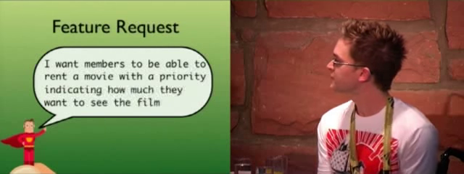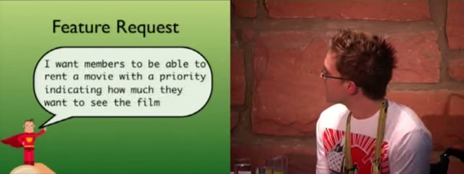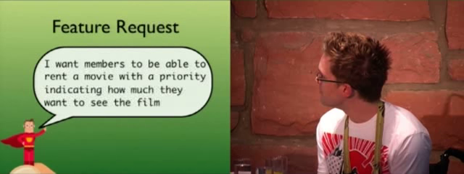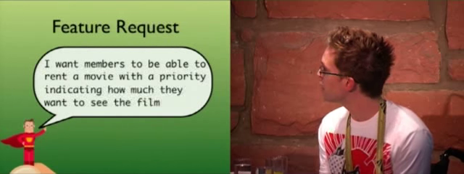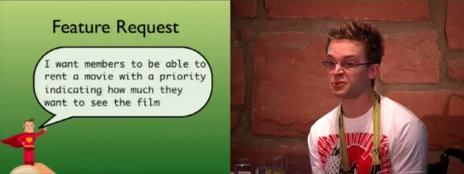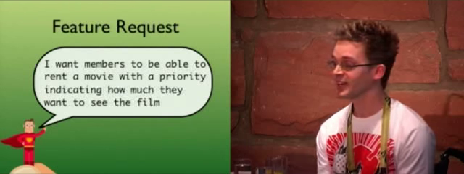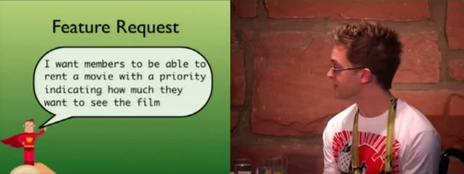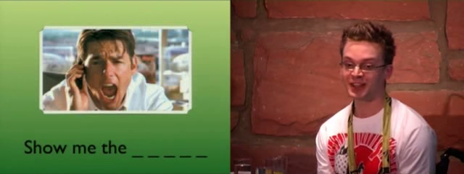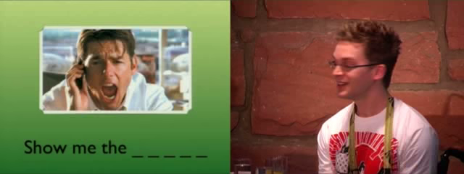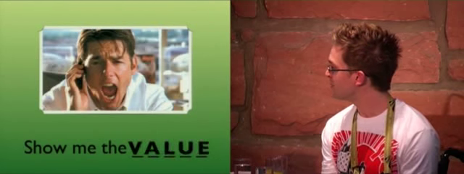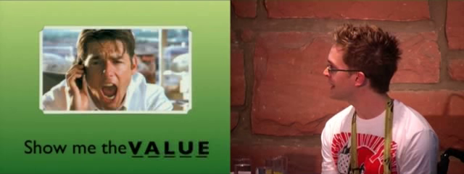So we have a customer, a super customer, and he gives us a request. I want members to be able to rent a movie with a priority indicating how much they want to see the film. Okay, so what we do is our first steps. Remember what I said about business value. What do we want to get out of the customer? We want to get the value. But probably not shouting at them, show me the value, very loudly may not be that effective.